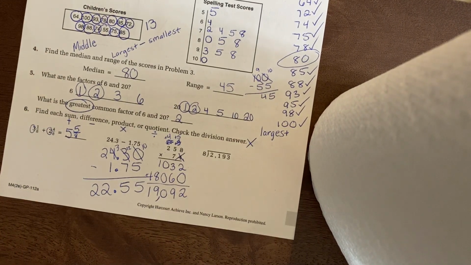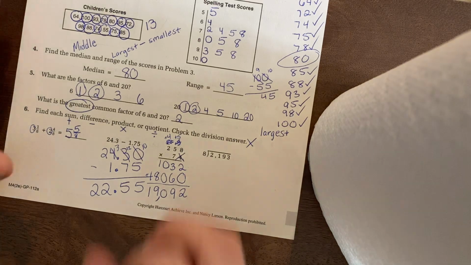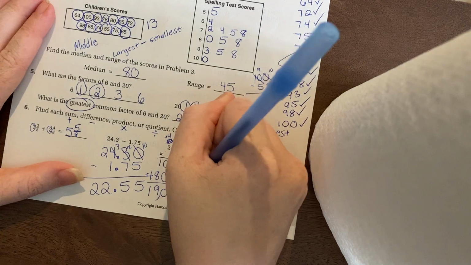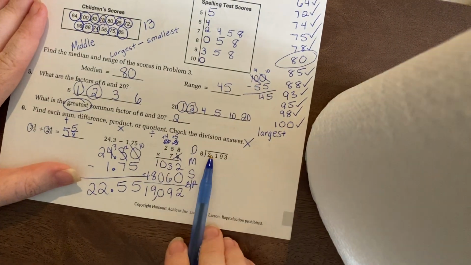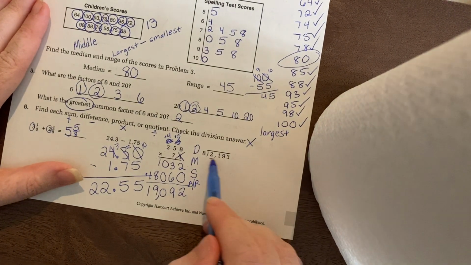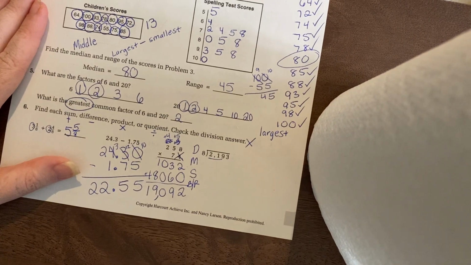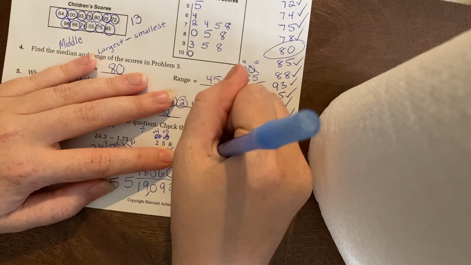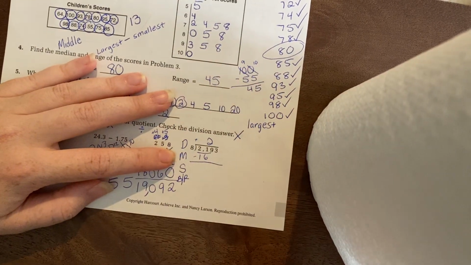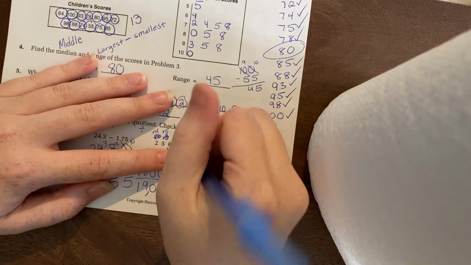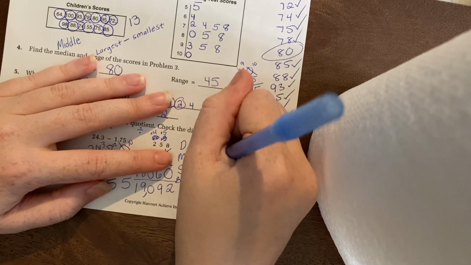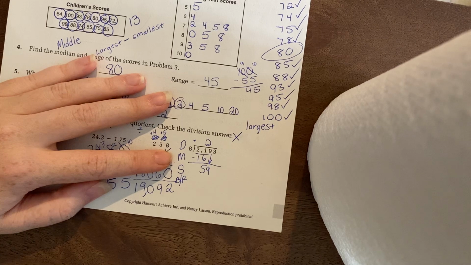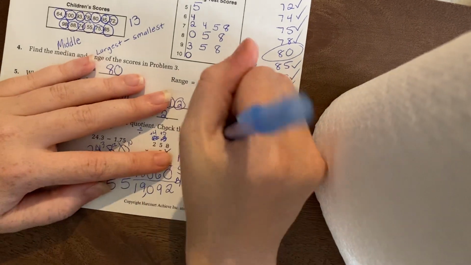My last problem that I have there is a division problem. I'm going to follow my pattern: divide, multiply, subtract, bring down, and remainder. 2 divided by 8, I can't do that, so I'll look at 21. 21 divided by 8 is 2. 2 times 8 is 16. 21 minus 16 is 5. Bring down my 9. 59 divided by 8 is 7.